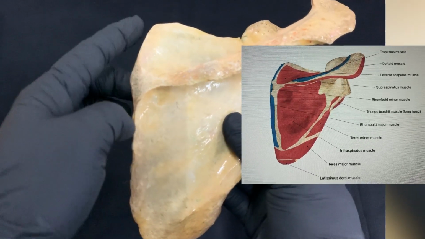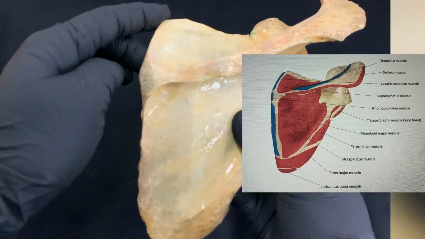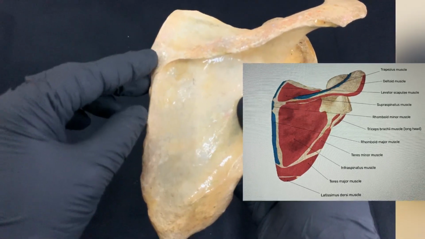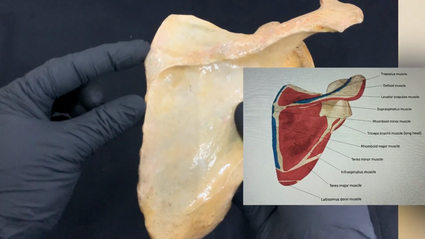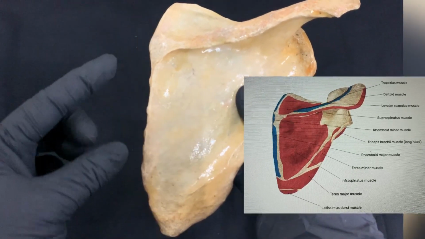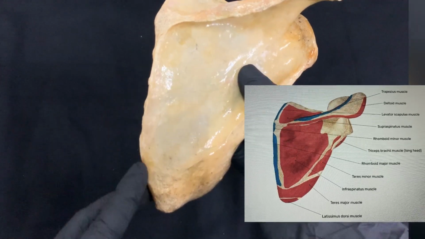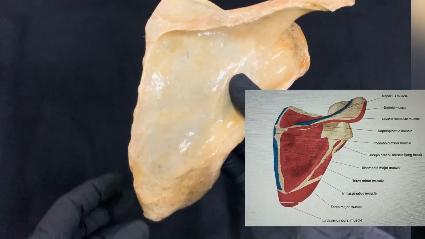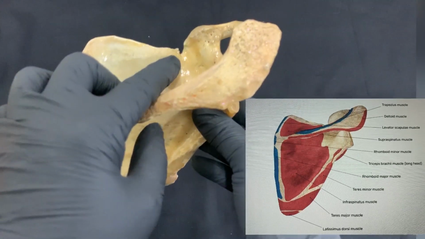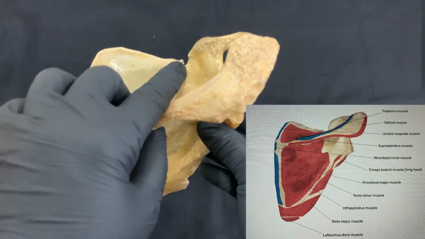The levator scapulae is inserted along the dorsal aspect of the medial border from the superior angle up to the root of the spine. The rhomboid minor is inserted into the medial border opposite to the root of the spine, and the rhomboid major is inserted up to the inferior angle. The inferior belly of the omohyoid also arises from the upper border near the suprascapular notch.